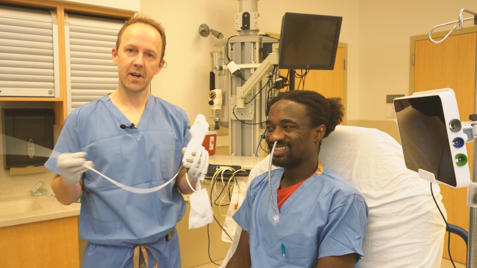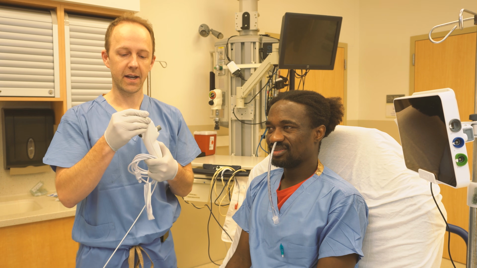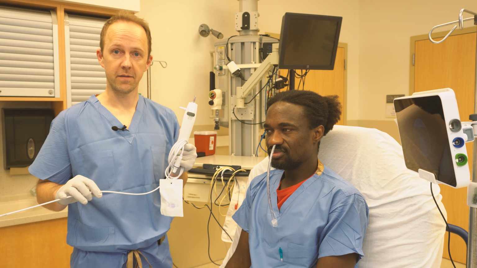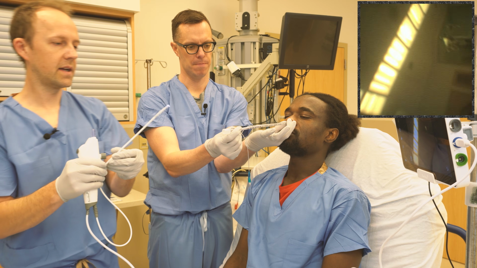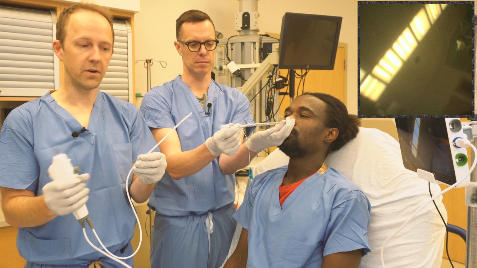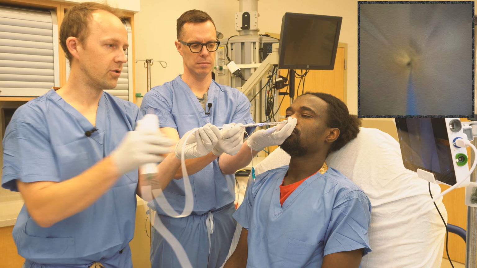Okay, so this is the scope we're going to be using today, 3.8 outer diameter scope with a luer lock adapter that goes right here so you can administer local anesthesia through the scope when you're hovering above the cords. Okay, so the next step is to insert the scope into the tube. The tube should be hovering roughly above the vocal cords. It helps to put a thin layer of lubrication on the scope to help it pass through the tube easily.